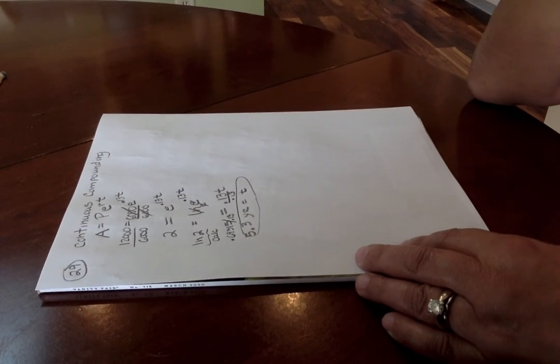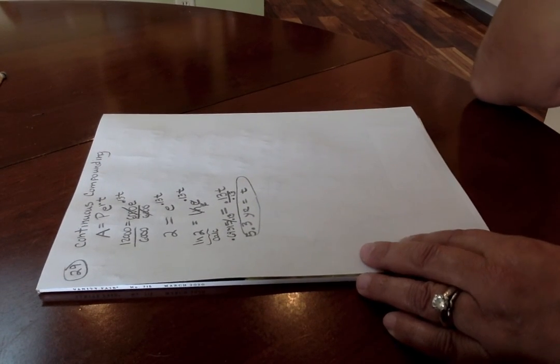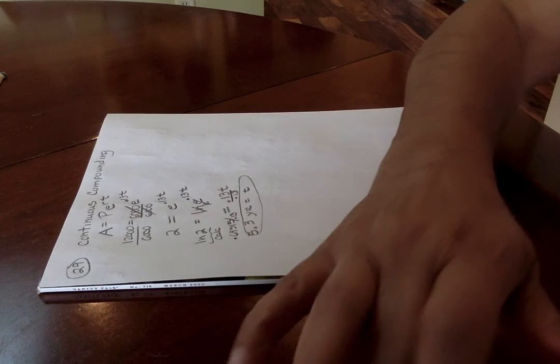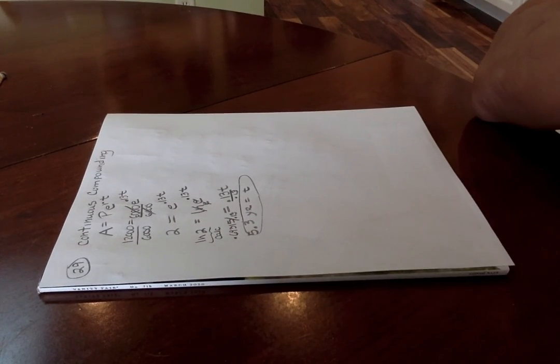Okay, so 5.3 is the answer, and that concludes section 4.4. So only one section left.